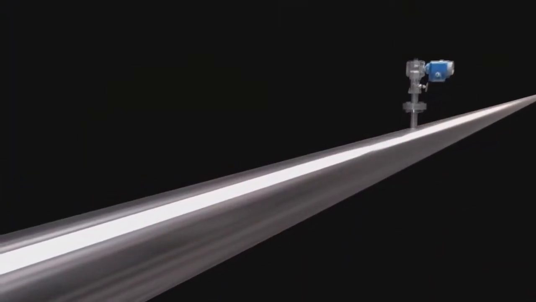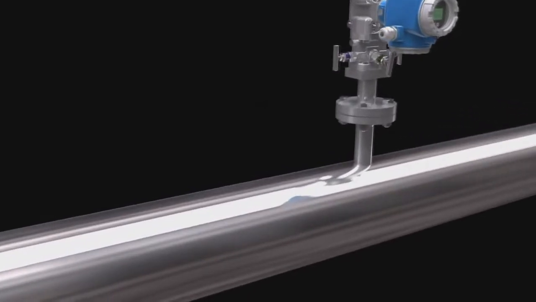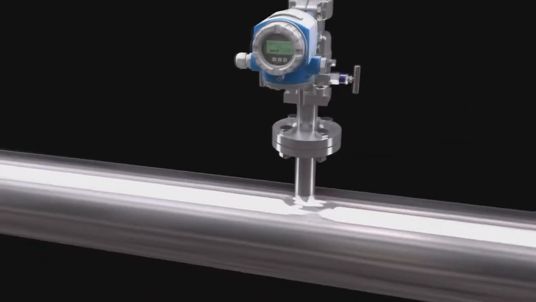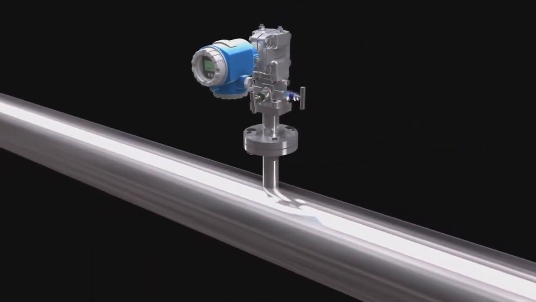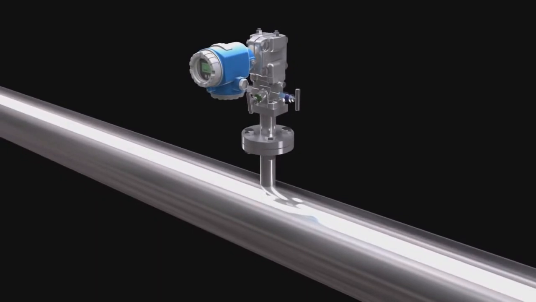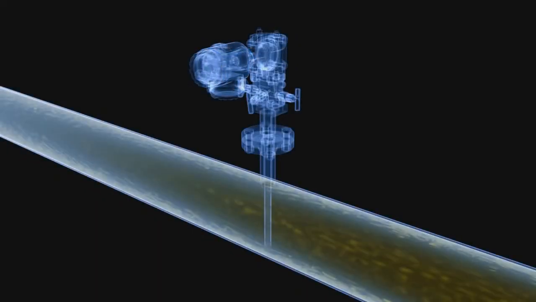One principle is flow measurement based on dynamic pressure detection using a pitot tube. Here is how this measurement method works.